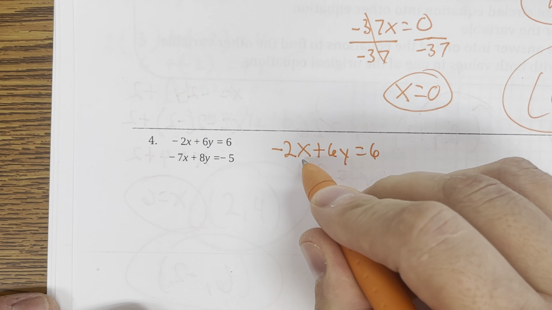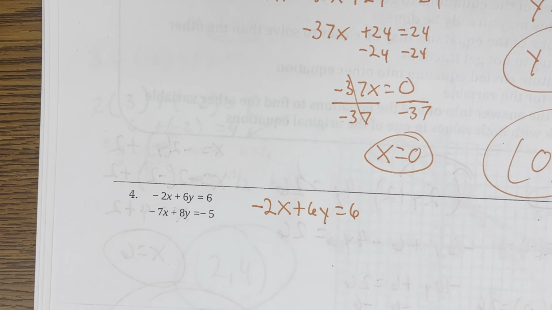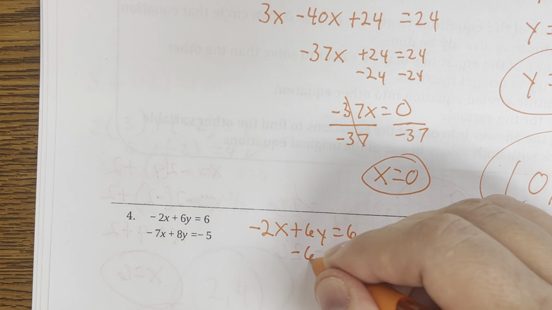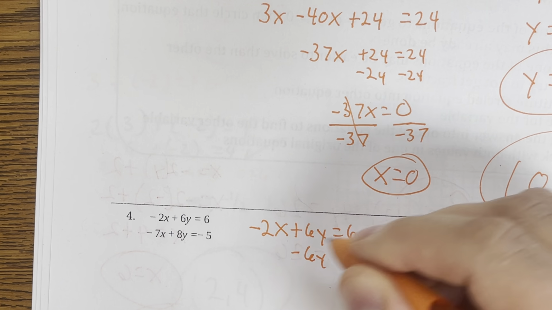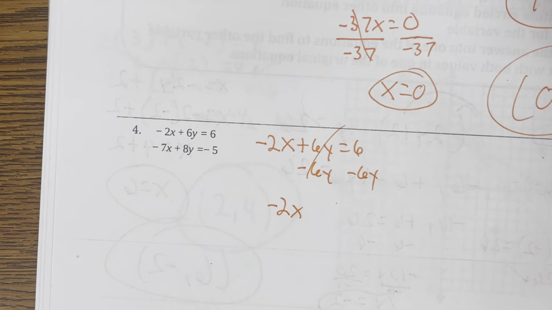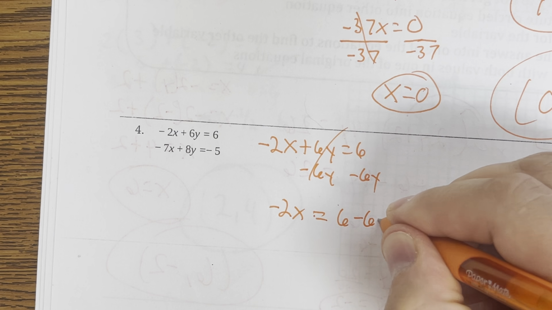I'm gonna solve for x. All right, you could try and solve for y, but that's not gonna be as easy. That is an option though. I'm gonna solve for x. So I gotta subtract 6y from both sides. Keep in mind, only combine like terms. Negative 2x is equal to 6 minus 6y.